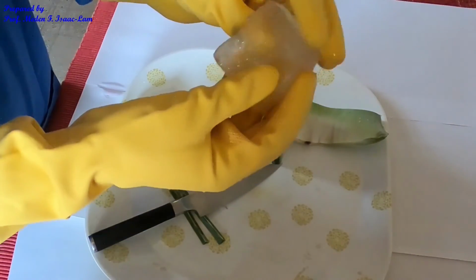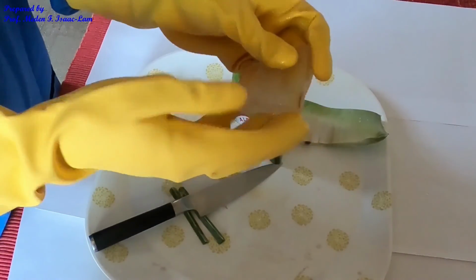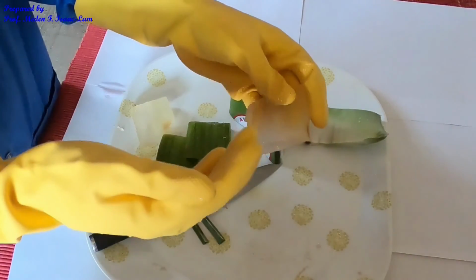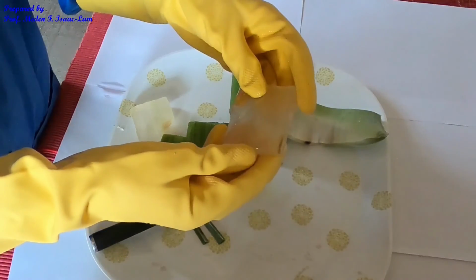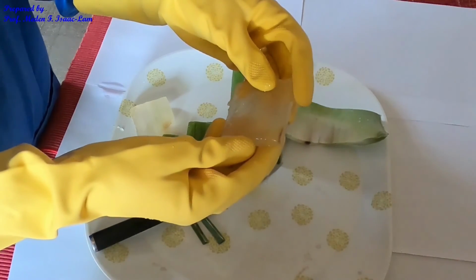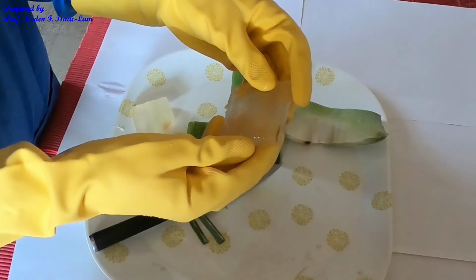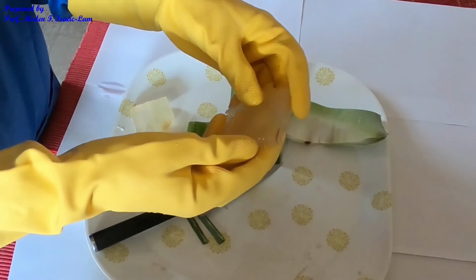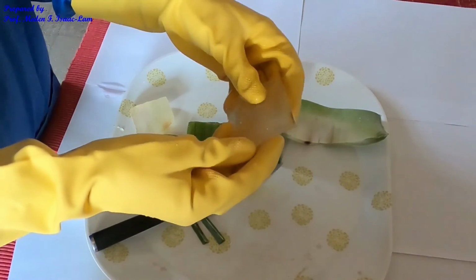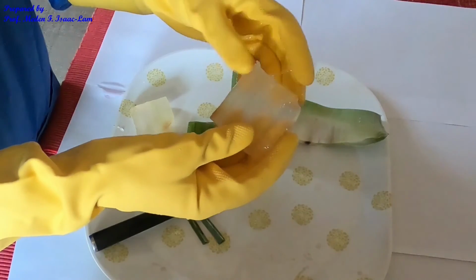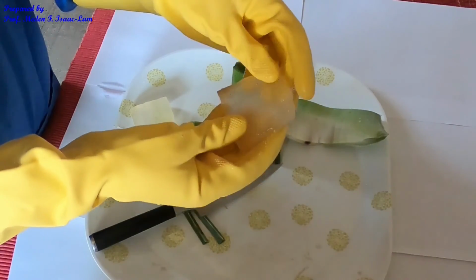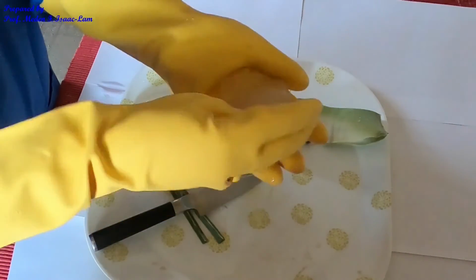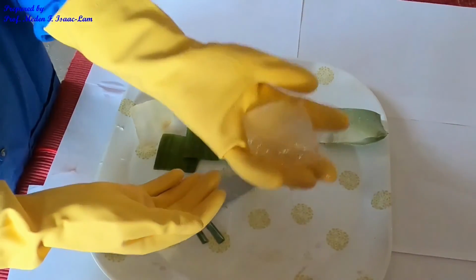This is clear and transparent. If you want to eat it, you can slice it again. It doesn't have any taste, maybe a very slight bitter taste, and you can put honey if you want. But I ate it as it is, and it's very slippery. You can also put it in the blender, and that's going to be your gel. So again, this is your aloe vera gel.